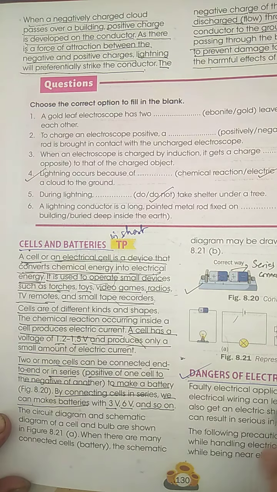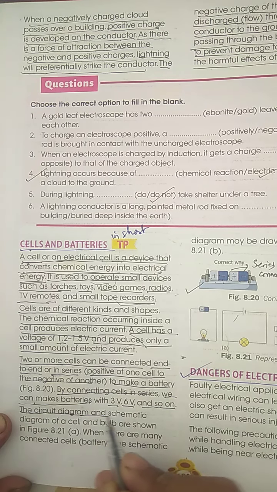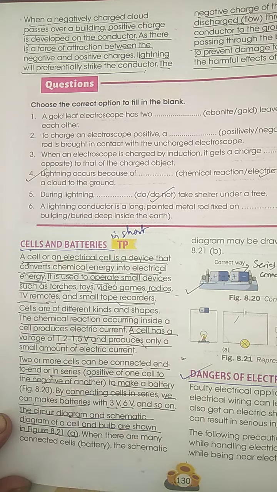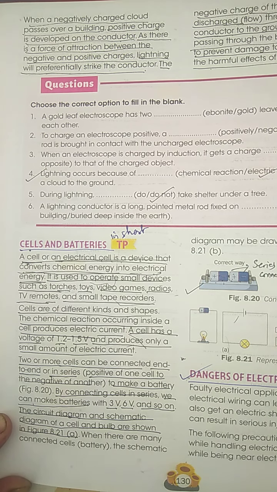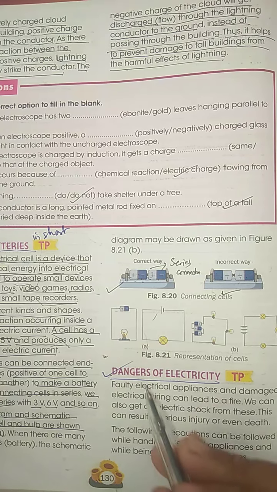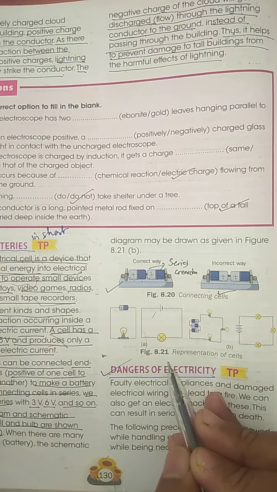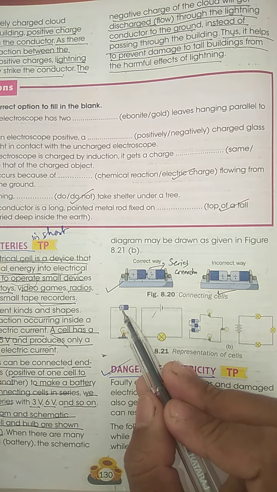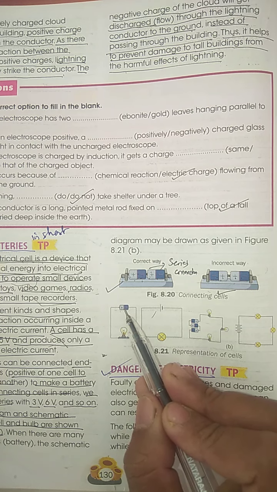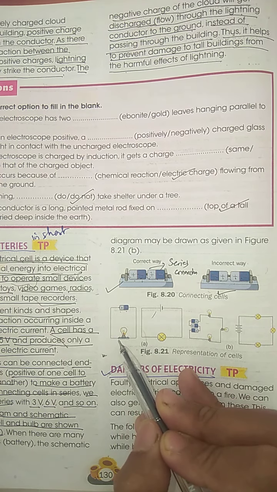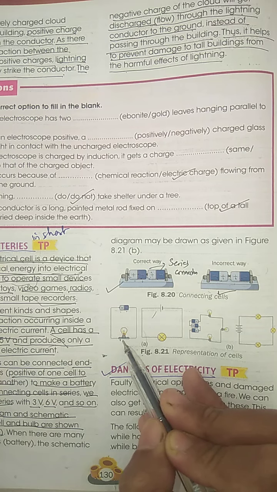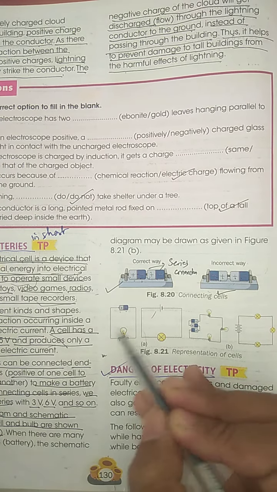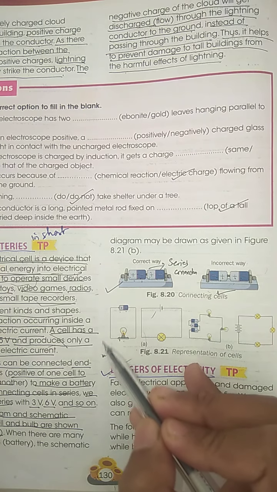Okay, that's why you can see the circuit diagram and the schematic diagram of the cell and the bulb connected as shown in the figure. Let me explain this particular figure, figure 8.21. This is the simple circuit. Anyone can connect this circuit at home also. Take a cell. One is called the positive terminal, one is called the negative terminal. When you connect the positive terminal to one end of the bulb and the negative terminal to the other end of the bulb, then what happens? Definitely, as soon as you connect that cell with the bulb, the bulb will glow. Why will the bulb glow? Because the current will flow.